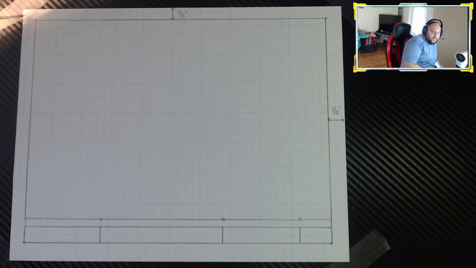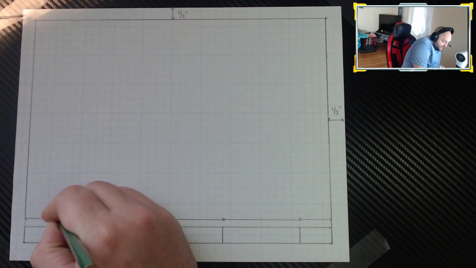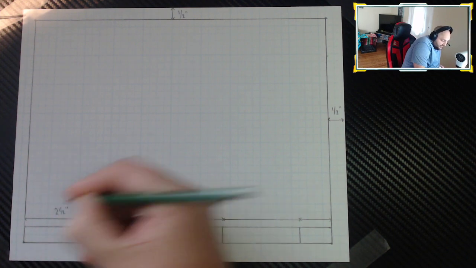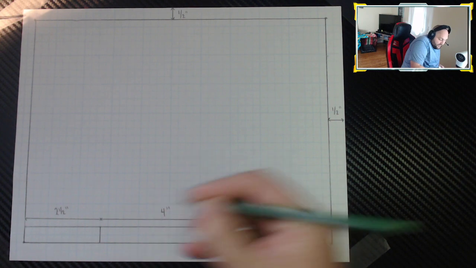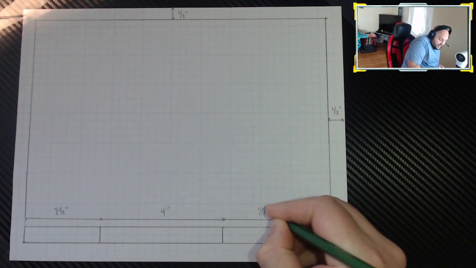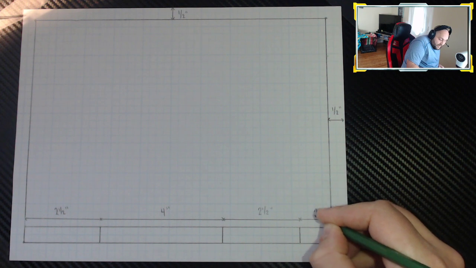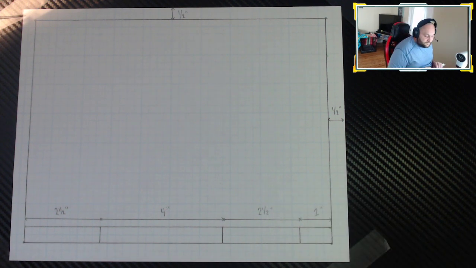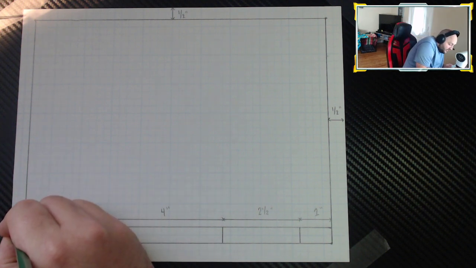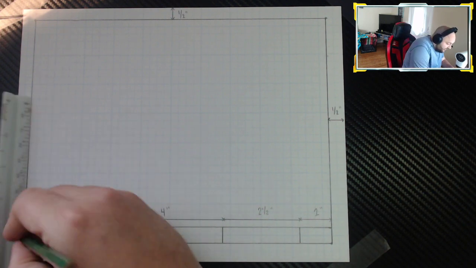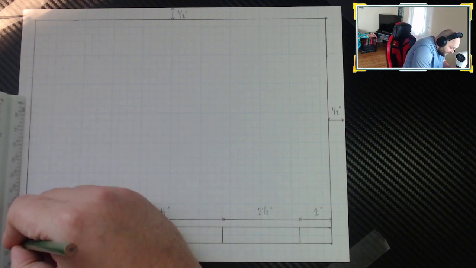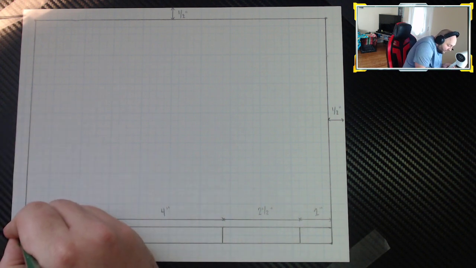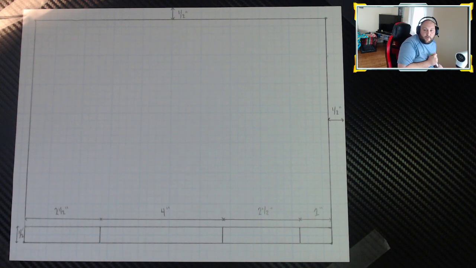Alright, so what were those? Well, this was 2.5 inches. This was 4 inches. This was 2.5 inches. And we have 1 inch on the end. Alright, I have one more dimension I want to do. Remember, we went 1/2 inch up. So we need to make sure we come over here and add that 1/2 inch. That way we'll remember.